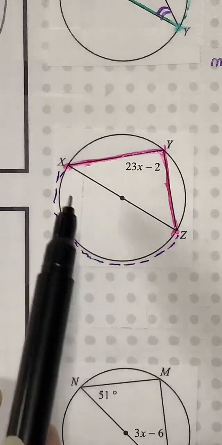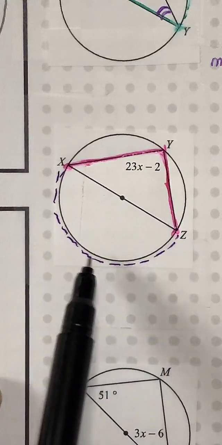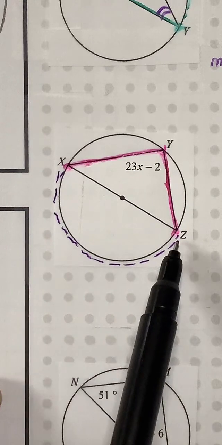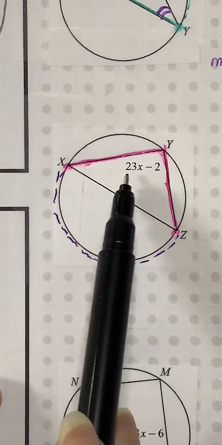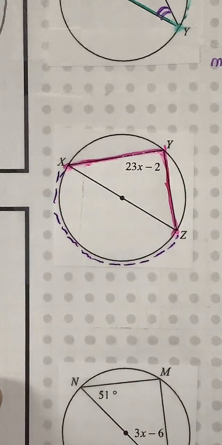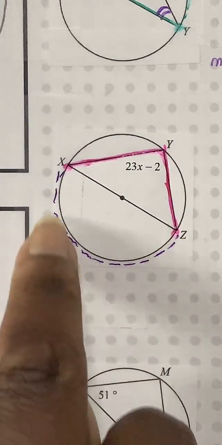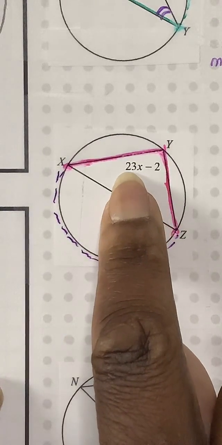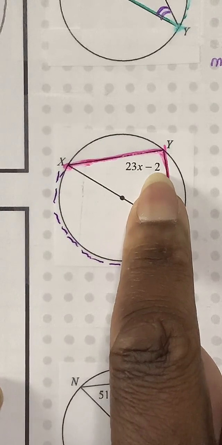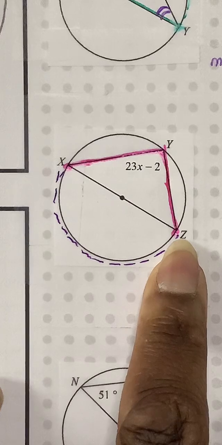I know a lot of people are going to be like, well, wait, Audrey, isn't that a half circle? So wouldn't that be 180? Couldn't we just say that 23x minus 2 equals 180? Now careful. We know that this is half of a circle, so it will be 180 degrees, but it's not the central angle.